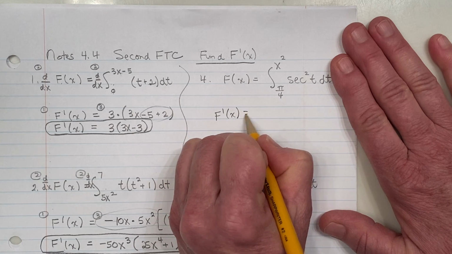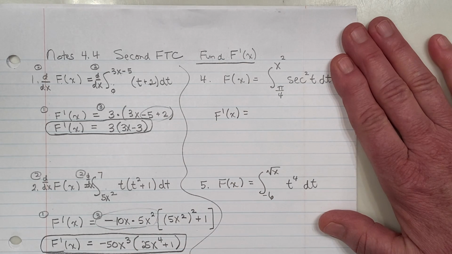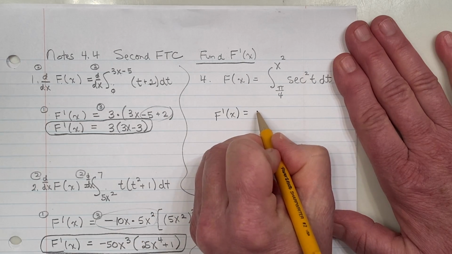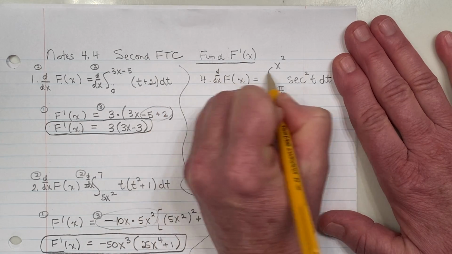If you feel comfortable, stop the video, complete these 3, and then turn it back on and make sure you have all the right answers. Or that I didn't make a mistake. Very possible.